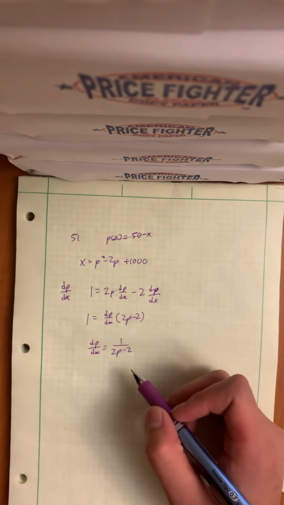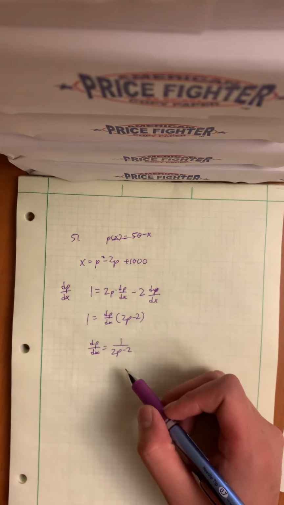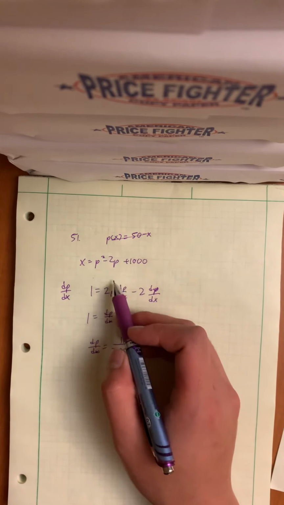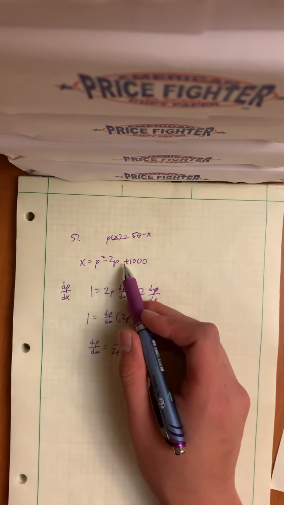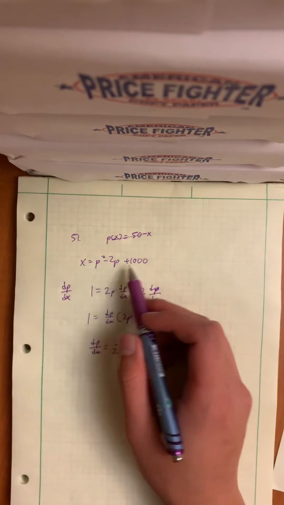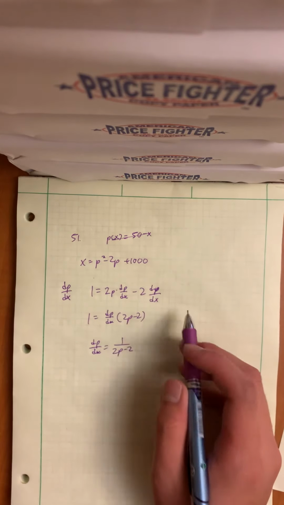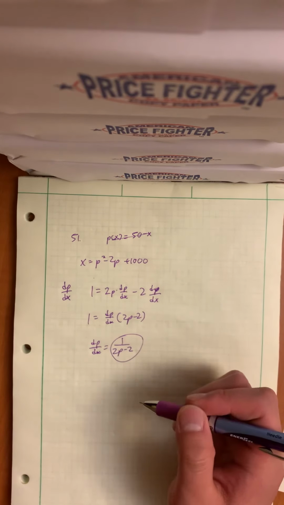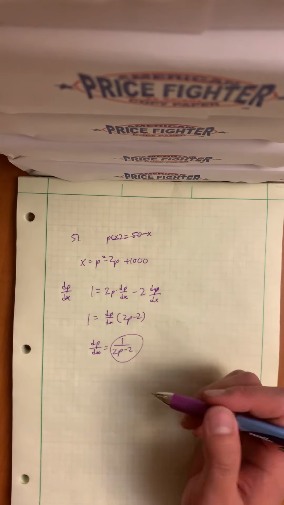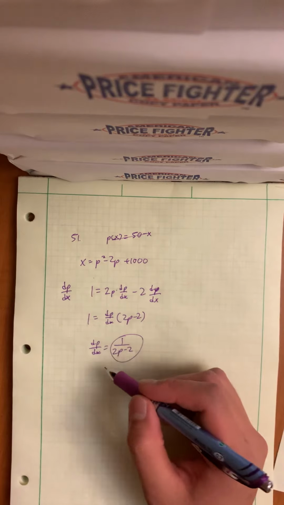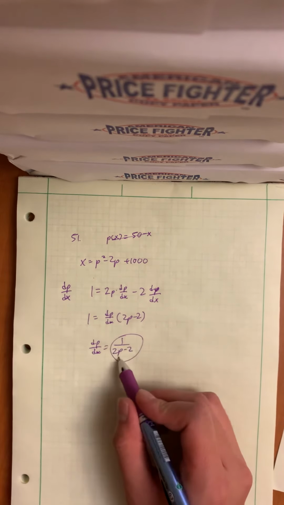So at this point, implicitly differentiating would probably be easier than making P a function of X, because going back to Algebra 2, you'd have to complete the square and do a whole bunch of other things just to isolate P on one side. So implicit differentiation gets us to this step nice and quick, which also tells us the derivative at any quantity point given a price.